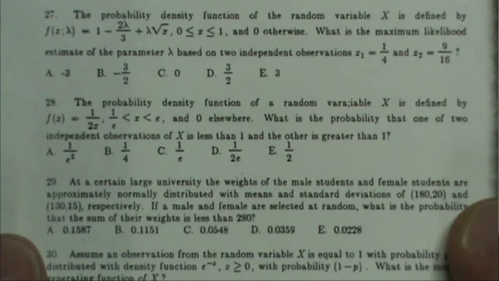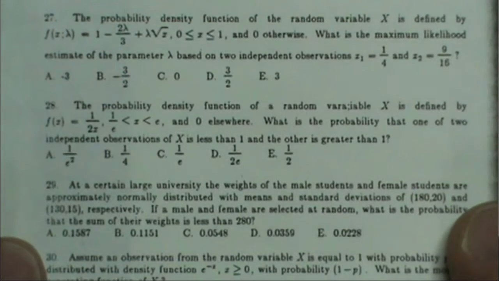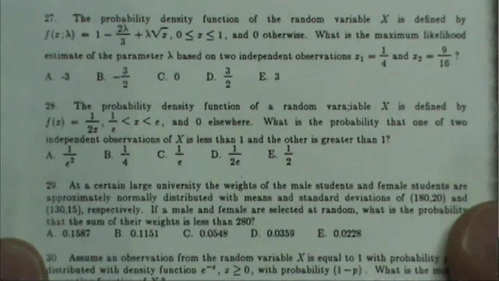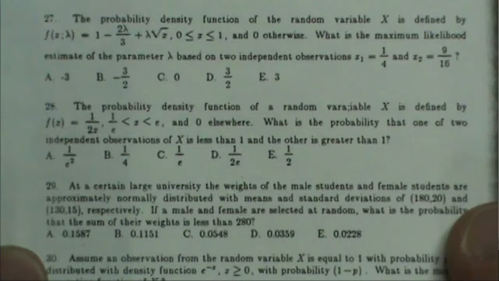Problem 28. The probability density function of a random variable x is defined by f of x equals 1/2x, and 0 elsewhere. What is the probability that one of the two independent observations of x is less than 1 and the other is greater than 1?